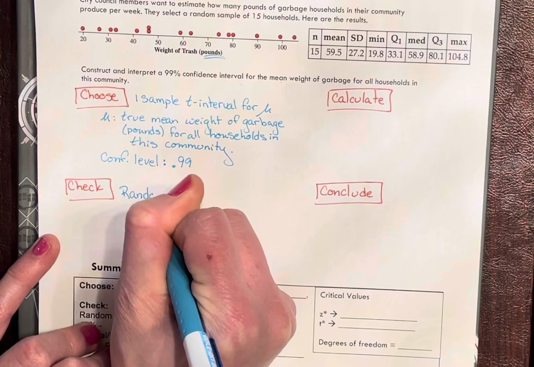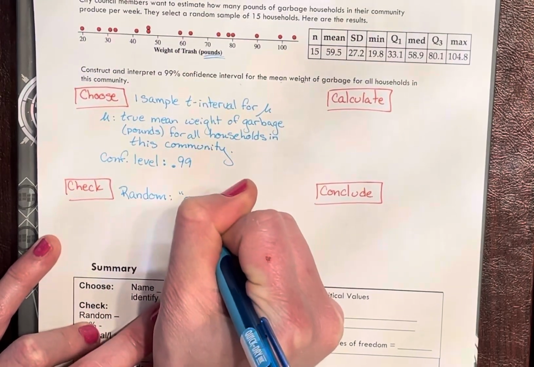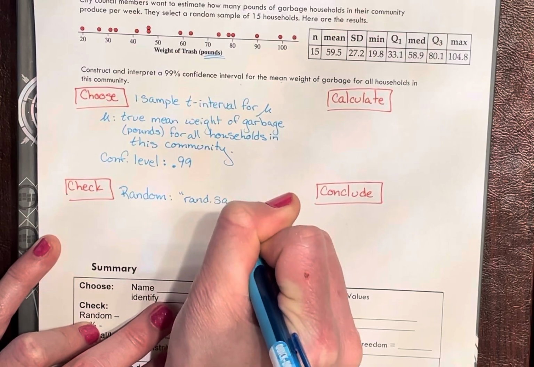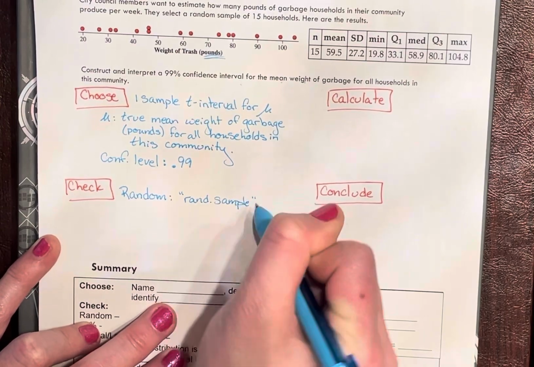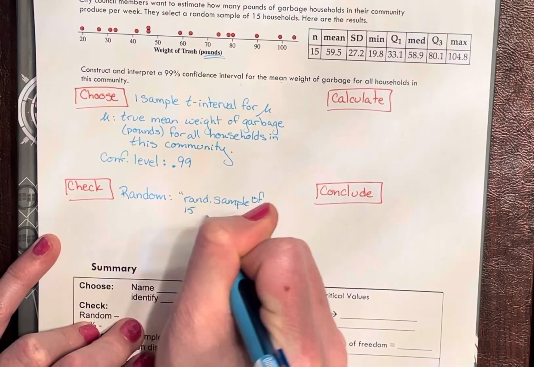Our first one is that it is random. It tells me random sample of, I should finish this, of 15 households.